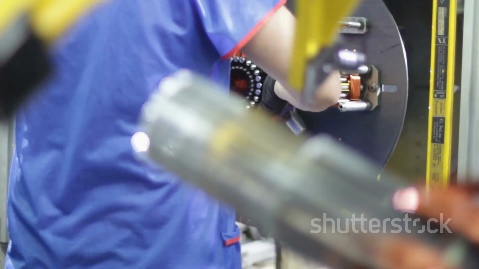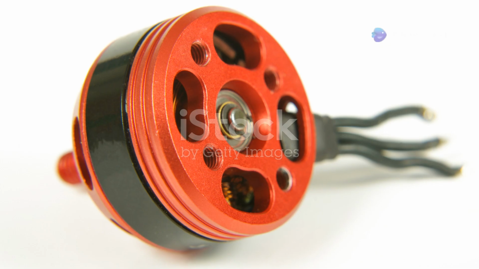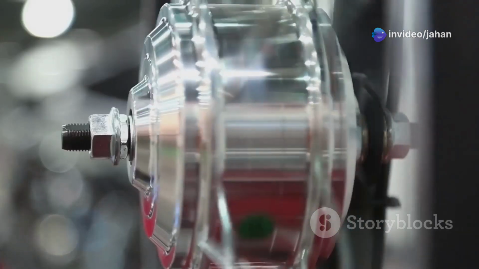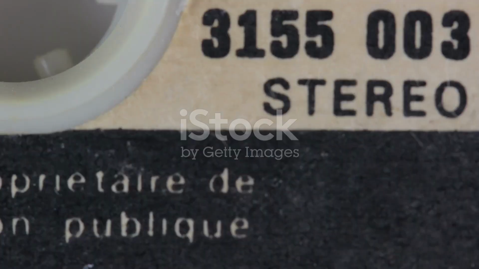BLDC motors are more complex. They use permanent magnets on the rotor. They also have more complex windings in the stator. This design makes them more powerful for their size. BLDC motors are also quieter. There's no brush friction. This lack of friction makes them ideal for applications where noise is a concern.